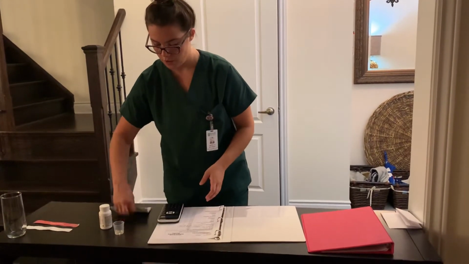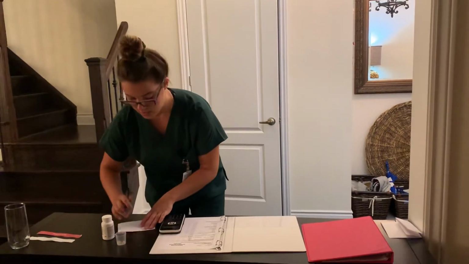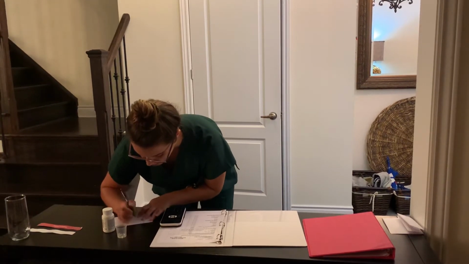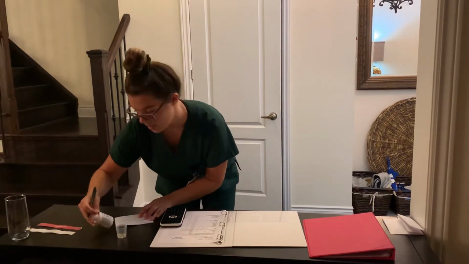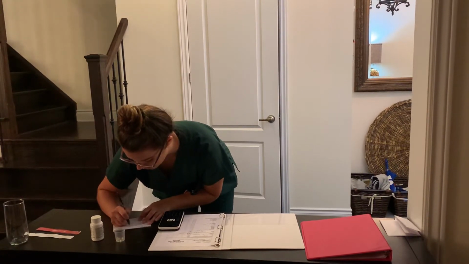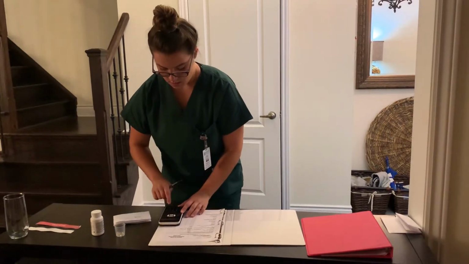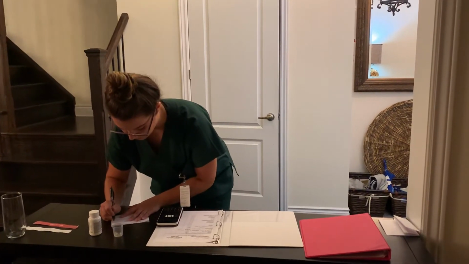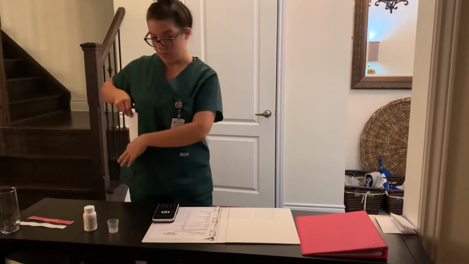At this time, I will turn over my worksheet, and I will perform the second calculation to make sure that this is indeed the amount that I need. So it'll be D over A times Q. So the desired amount is 650 milligrams ordered by the doctor, over the amount available, which is 325 milligrams, multiplied by 1 tablet, which then equals 2. So after checking twice with both calculations, I have confirmed that I do need 2 tablets.